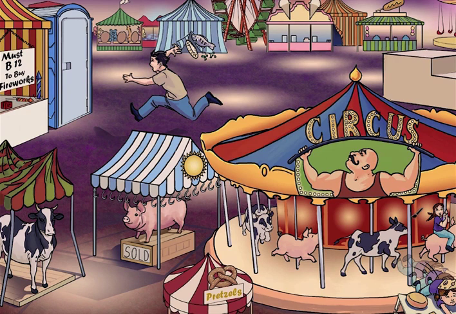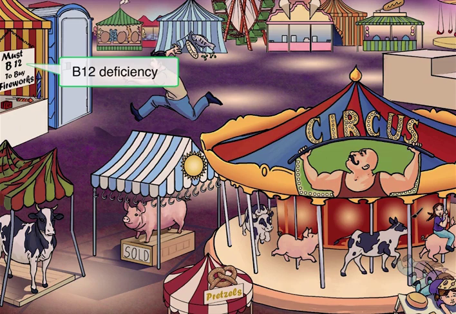Second, why the B12? Well, the fish tapeworm resides in the small intestine and causes diarrhea, hence the running to the bathroom. And it's also associated with B12 deficiency, leading to megaloblastic anemia.